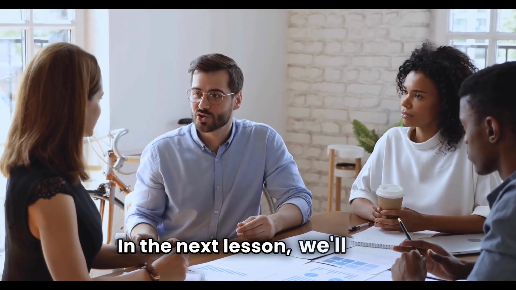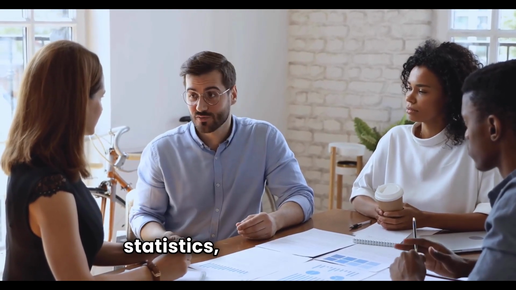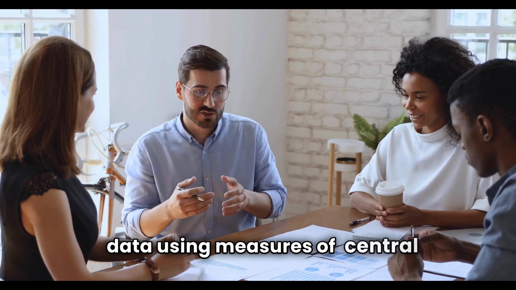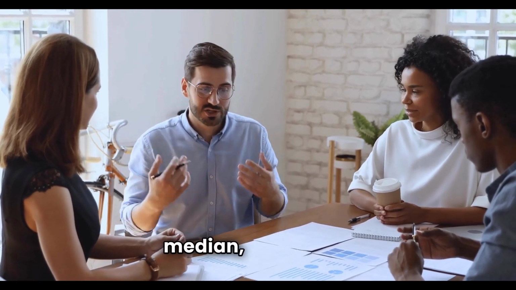In the next lesson, we'll begin exploring descriptive statistics, starting with how to find the center of your data using measures of central tendency like the mean, median, and mode.